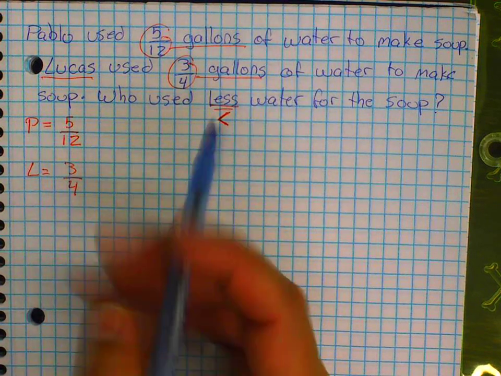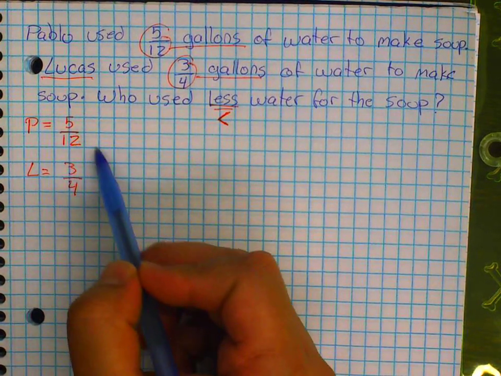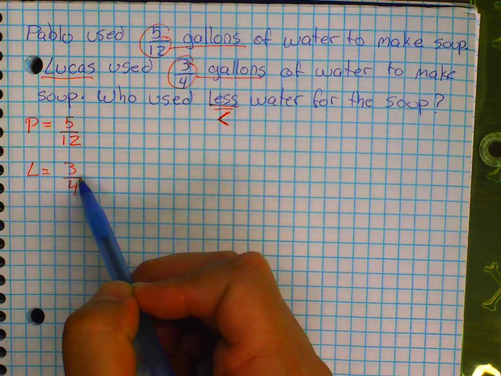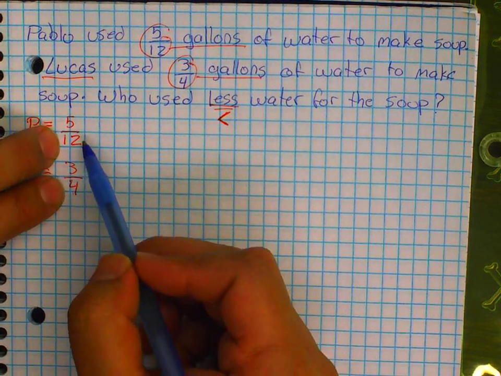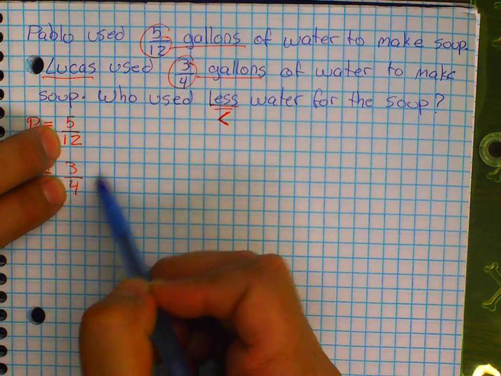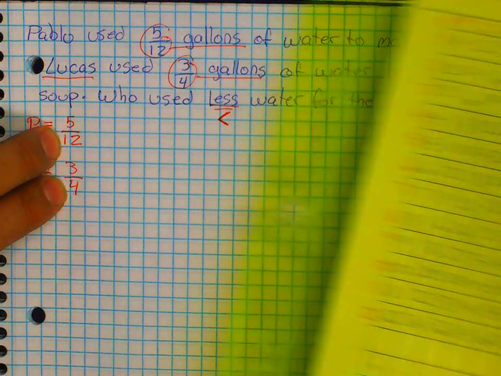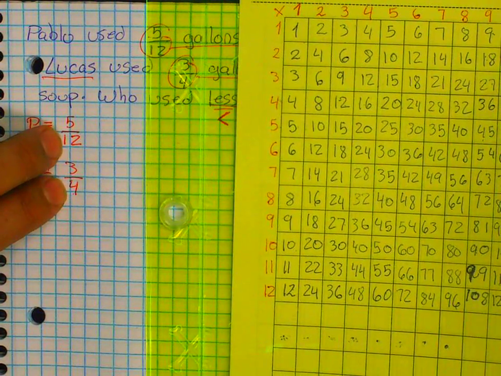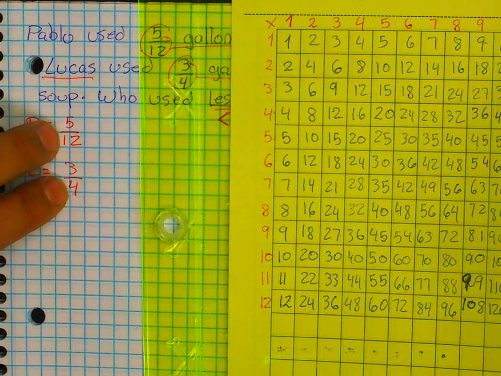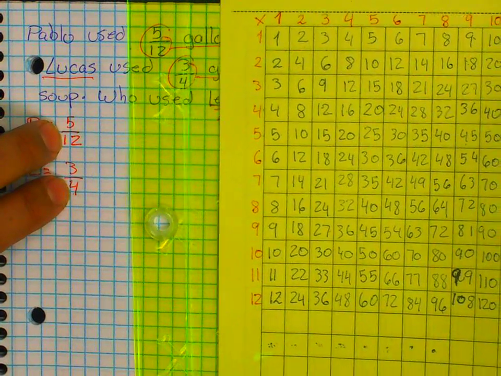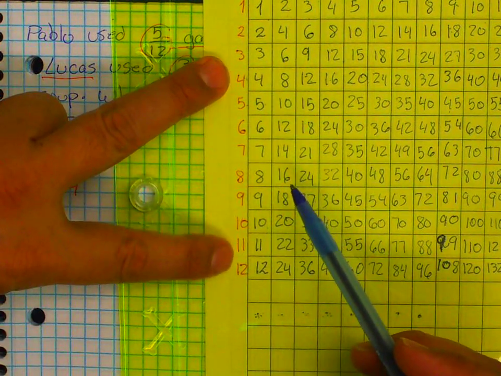I'm going to look at my denominators. My denominators are the ones that are going to help me. I need to look at which of these two denominators, if any, I can use to build my whole. For that, I'm going to get my timetable. I'm going to look at the 12 timetable and the 4 timetable, and see which number they both share. If you notice, 4 and 12 share the number 12.